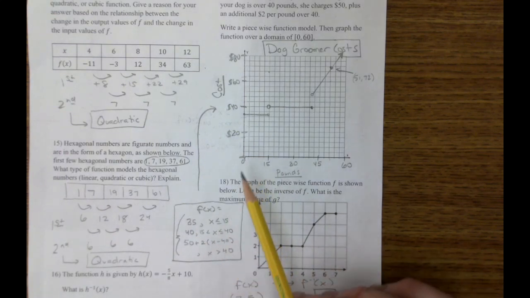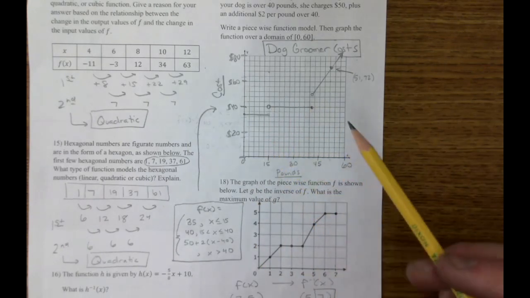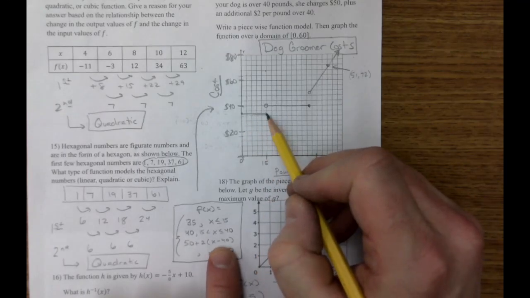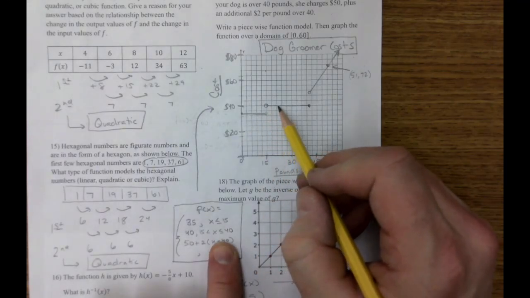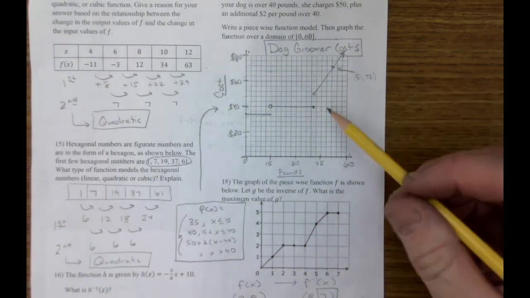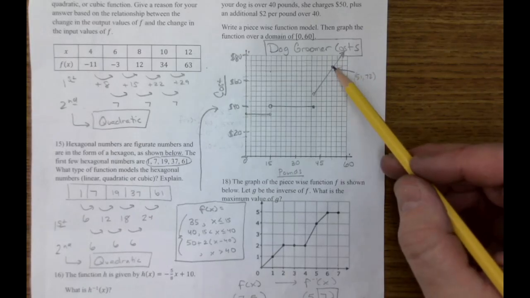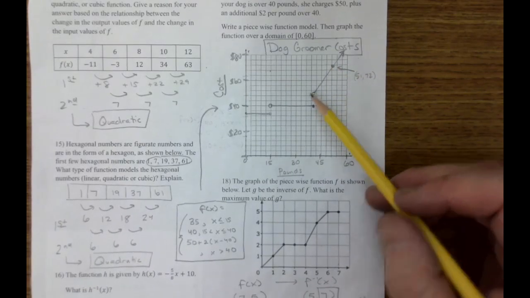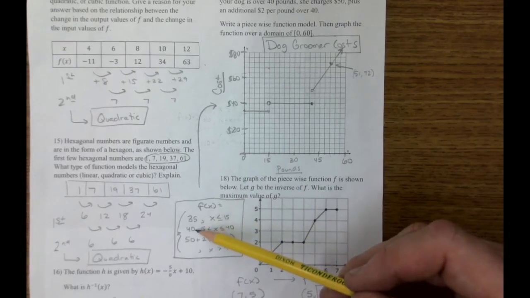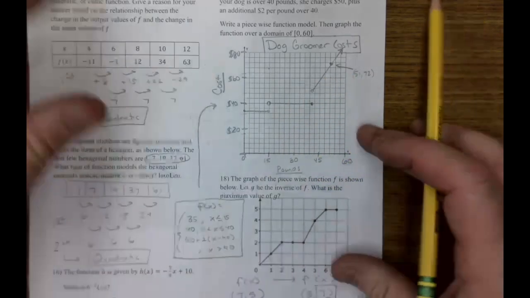What's the graph look like? Well, it's a piecewise function. We have a horizontal line, and then we have another horizontal line, and then we have a diagonal line. Now to figure out this diagonal line, I calculated this point so I could get that point in the right spot, and I know it started at 50. So we have horizontal line, diagonal line, horizontal line, diagonal line.